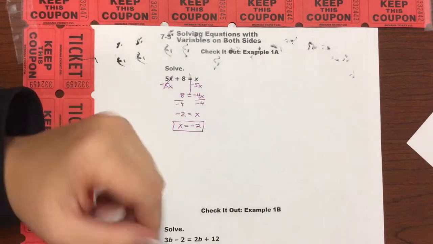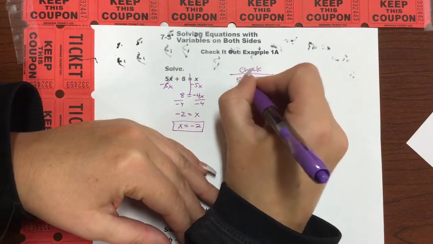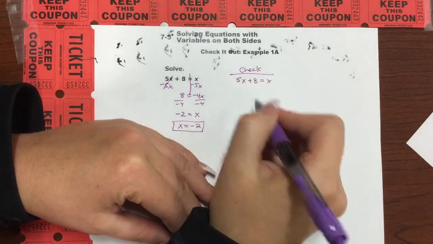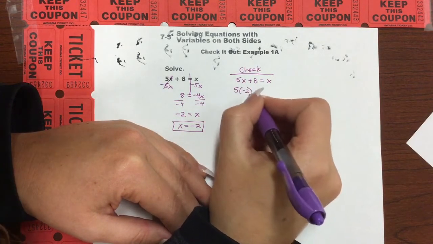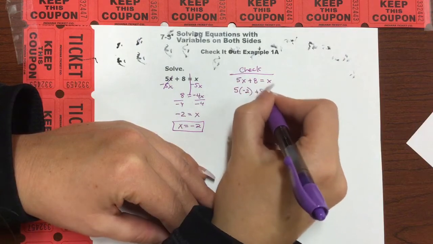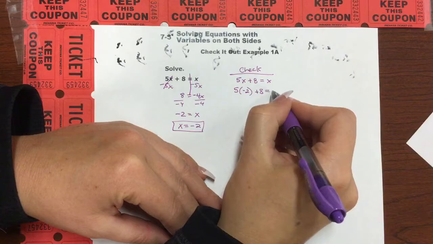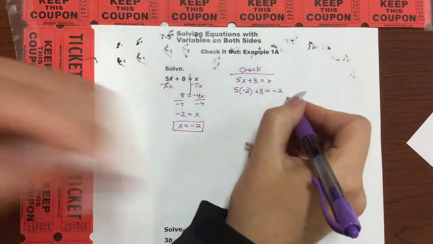No, we're not done. We have to check this by hand. So we are going to write the original equation first and then stick in negative 2 for x. And remember, every single time I'm sticking in a negative number for a variable, I need to put it in parentheses, except for that one. X is just over there by itself, so I can just put it as negative 2.